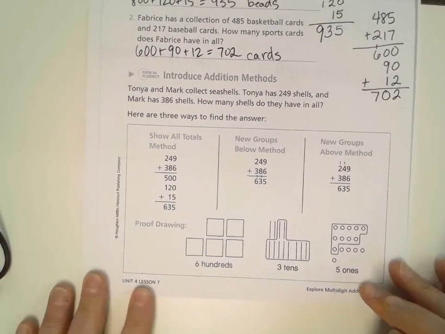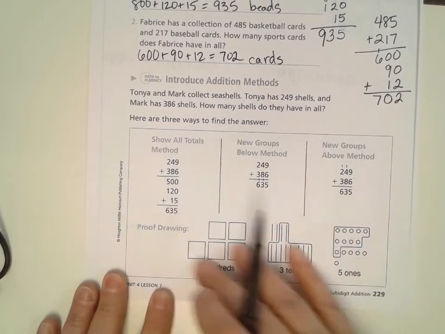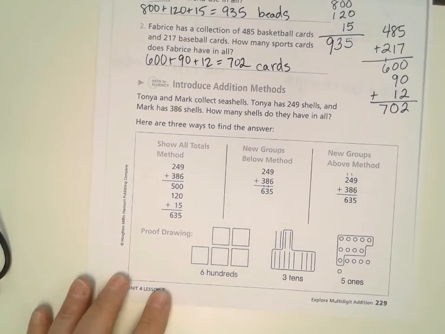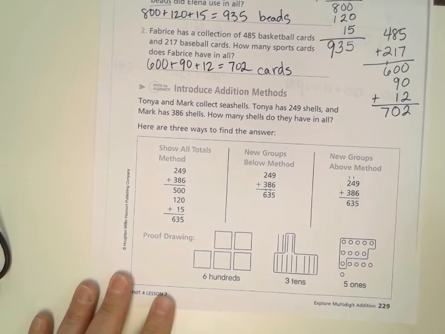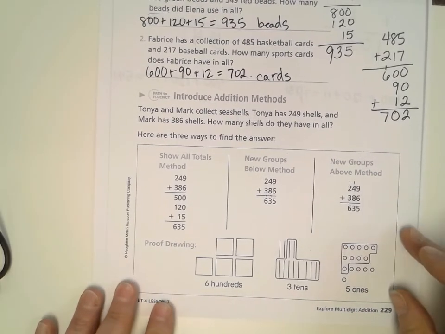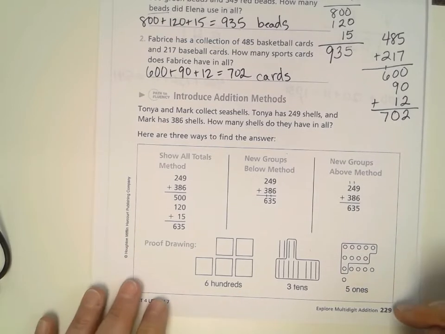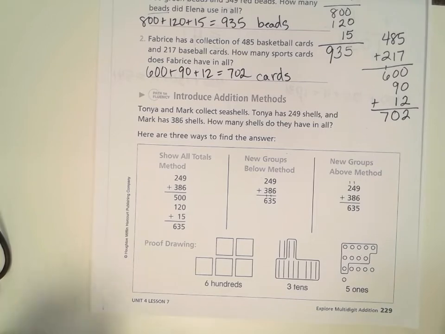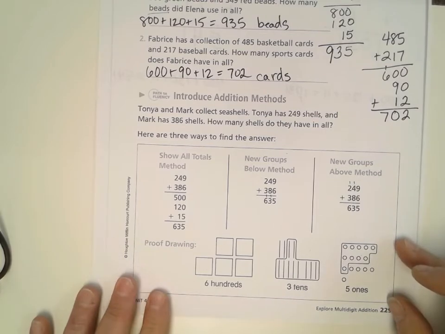We're just going to look at this as an example, and then I'm going to do 2 more examples from page 230 before you do your work. So if you don't have your workbook, it would be super great if you could go get it and have it ready on pages 229 and 230. If you need to pause me, you can feel free to do that.